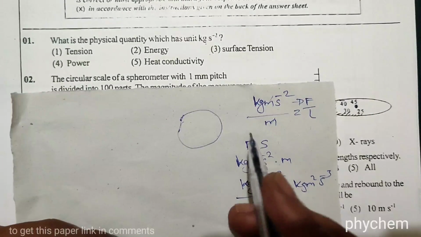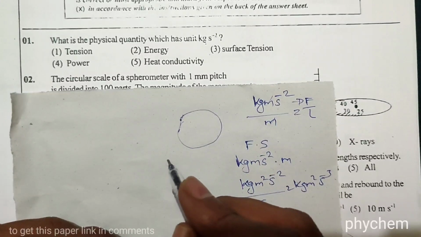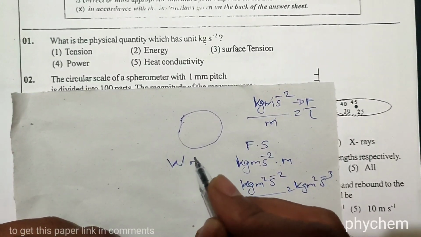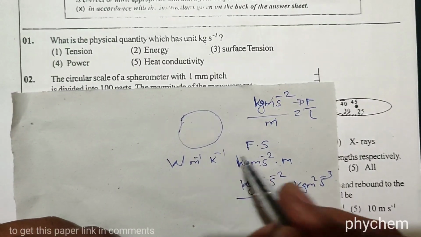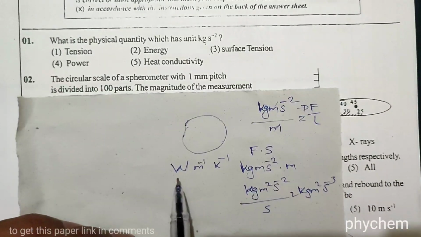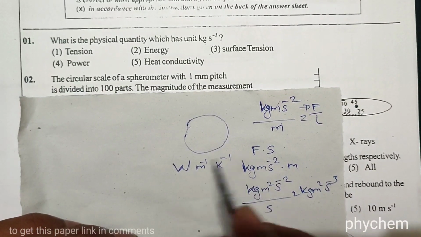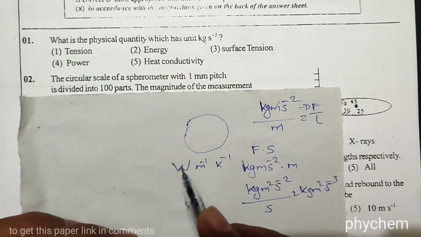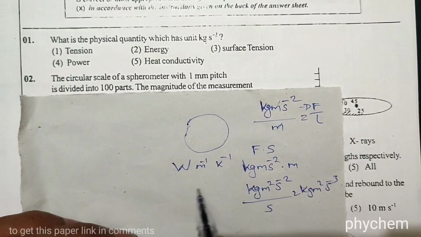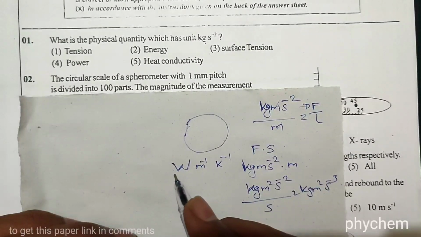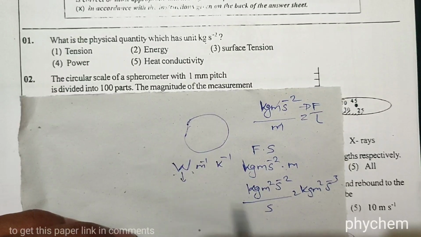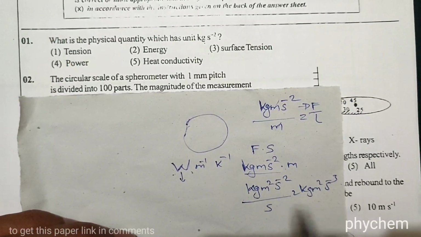And all you know, the unit of heat conductivity is watt meter minus 1 Kelvin minus 1. What is the watt? Watt is just power, so you can substitute the power here.